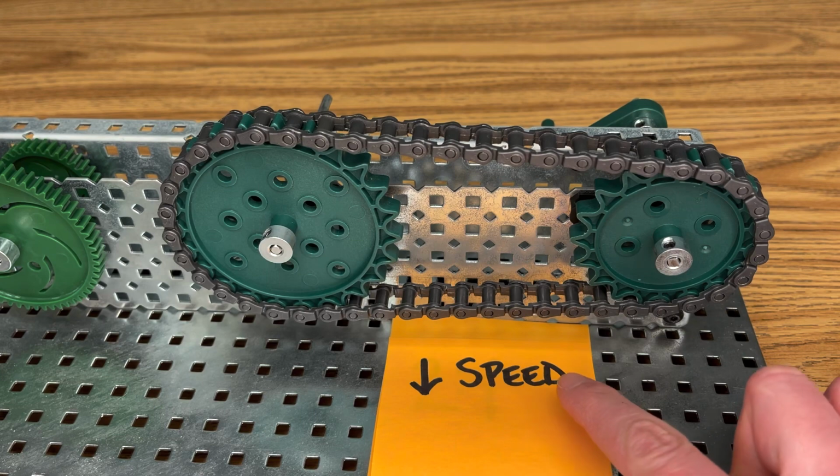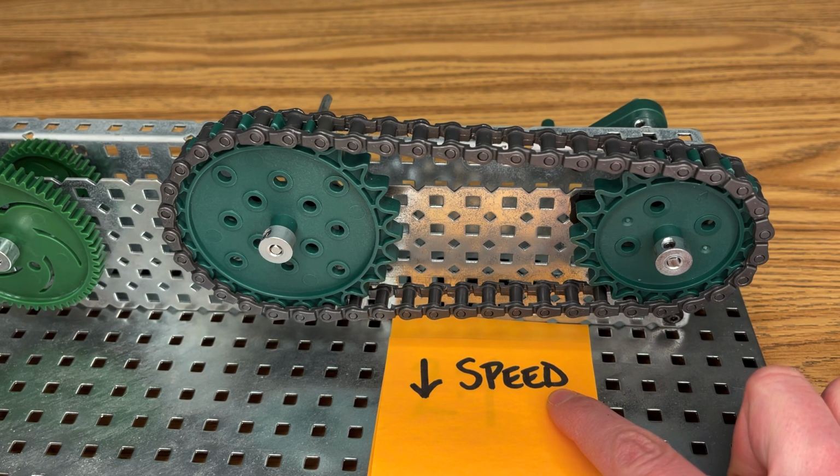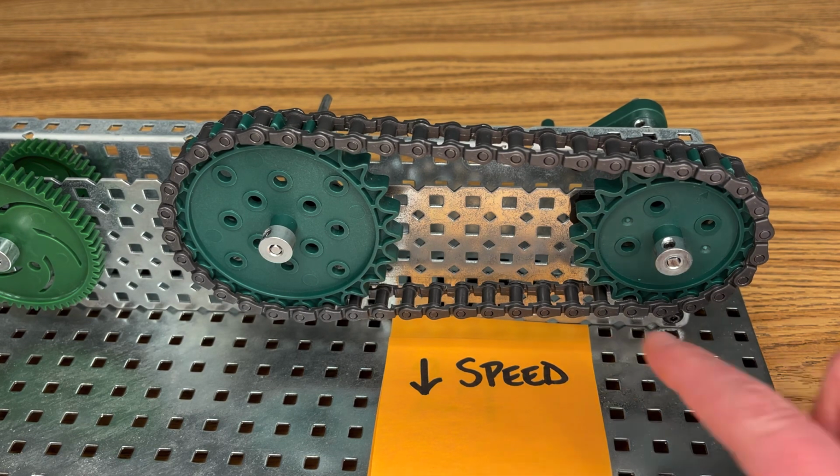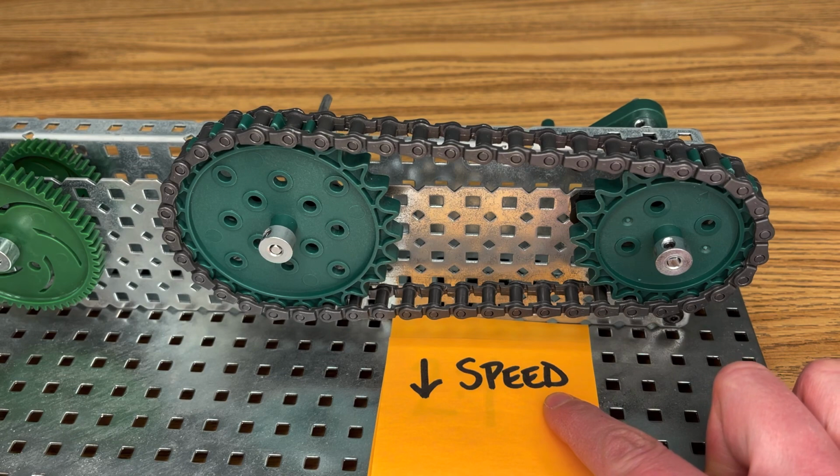We have two things that happen. We can either change speed, or we can change something that's not visible called torque. Torque is what gives us the power to do things. And the cool thing is with a mechanism, if you decrease the speed, the opposite thing in our mechanism, torque, has to go up.